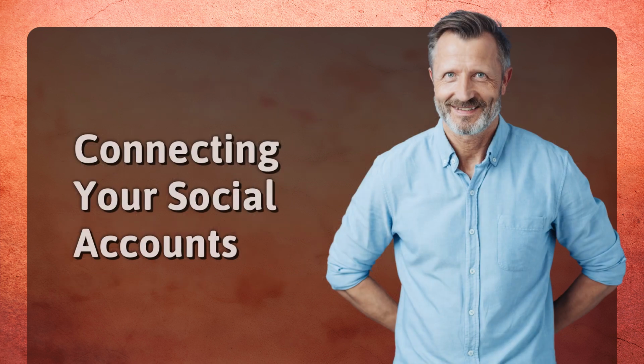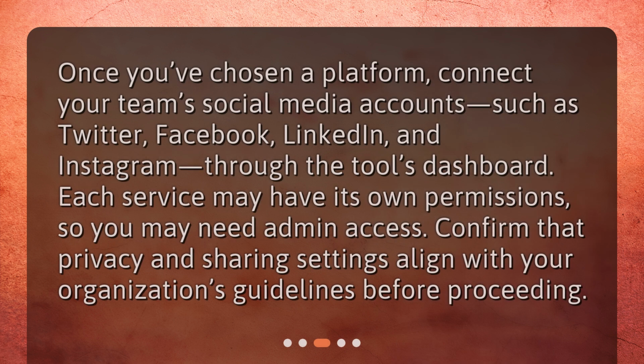Connecting your social accounts. Once you've chosen a platform, connect your team's social media accounts, such as Twitter, Facebook, LinkedIn, and Instagram, through the tool's dashboard. Each service may have its own permissions, so you may need admin access. Confirm that privacy and sharing settings align with your organization's guidelines before proceeding.